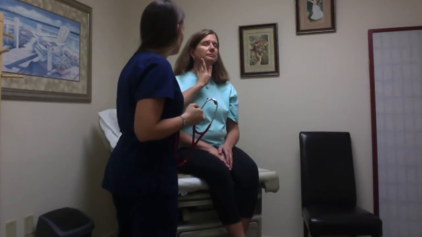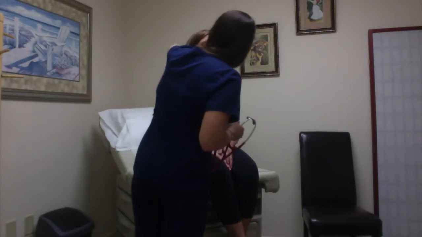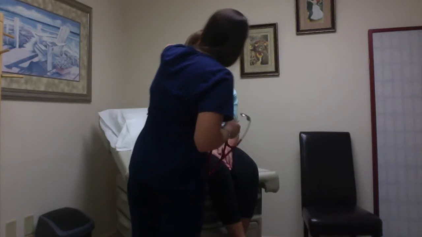Next, I'm going to palpate and auscultate her carotid arteries. I'm also going to palpate the position of her trachea and feel for any enlargement or nodules of the thyroid. So we'll start with the carotids. First, I'm going to palpate. I'm going to listen. I'm listening for any bruit. So I'll listen with my bell.